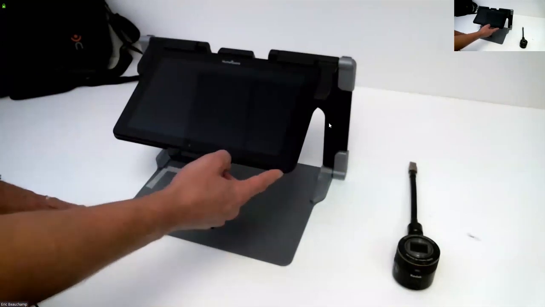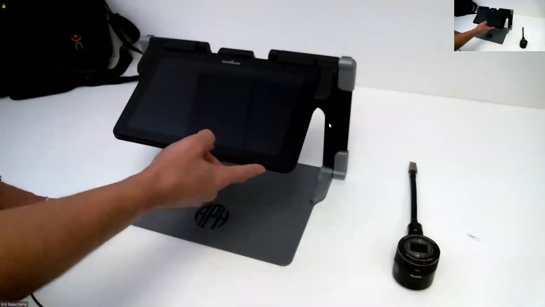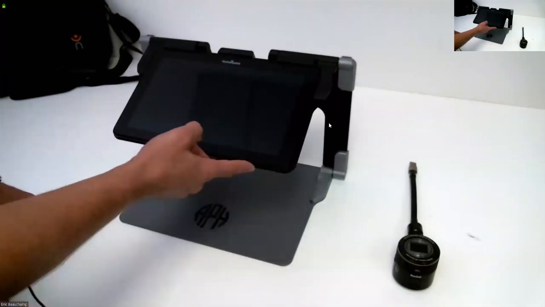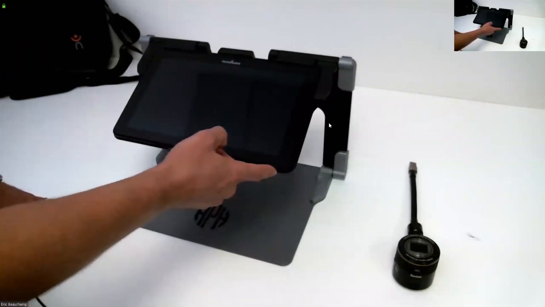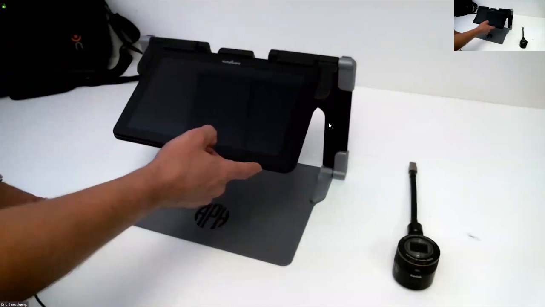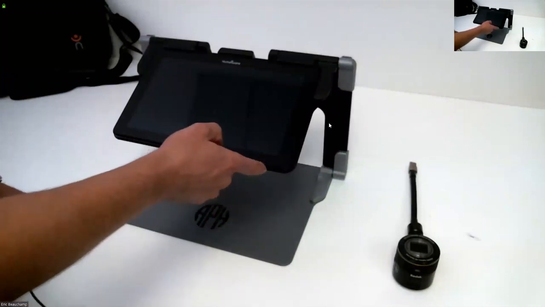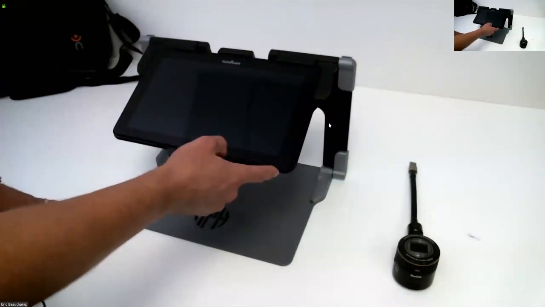The power button is going to be on your right-hand side. If you feel the corner, there are two buttons. There's one for the power, that's the first one from the right. And then the second one is your volume button, so you can increase or decrease the volume.